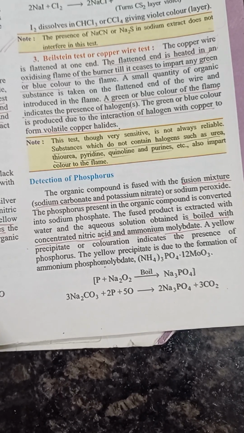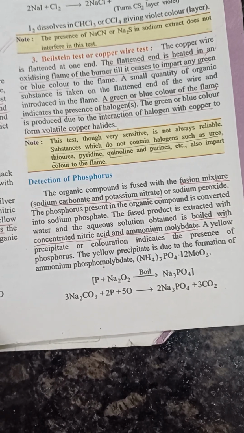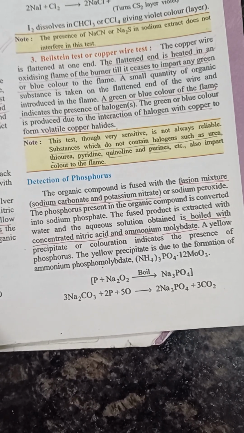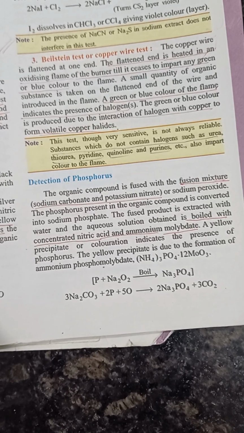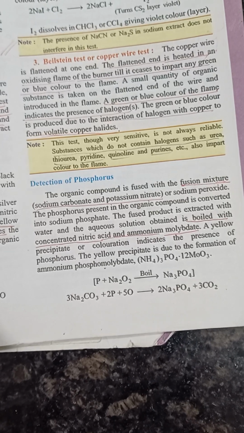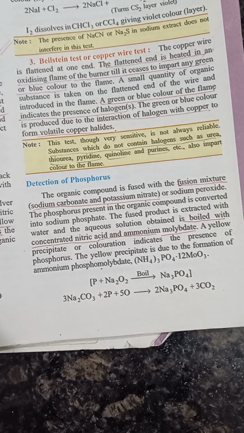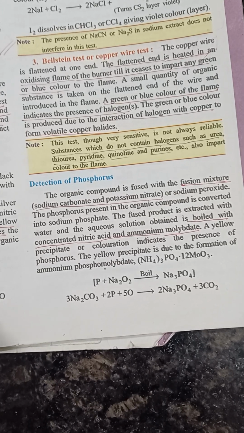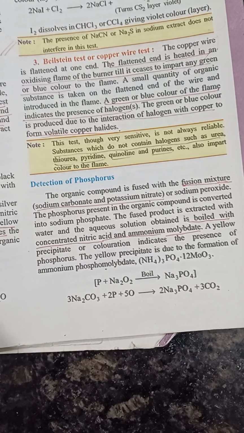The fused product is extracted with water and aqueous solution obtained is boiled with concentrated nitric acid and ammonium molybdate. A yellow precipitate or coloration indicates the presence of phosphorus. The yellow precipitate is due to the formation of ammonium phosphomolybdate, (NH4)3PO4.12MoO3.